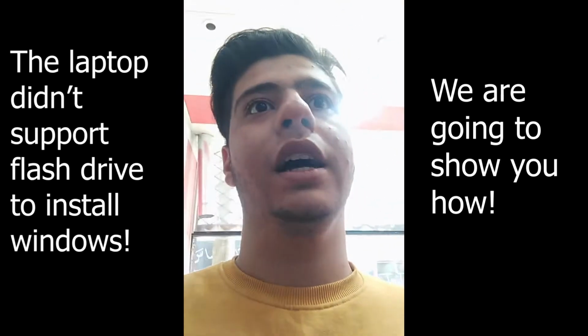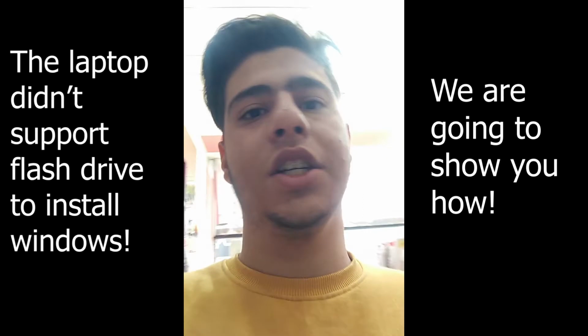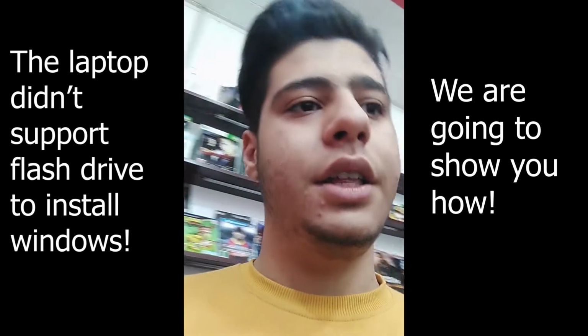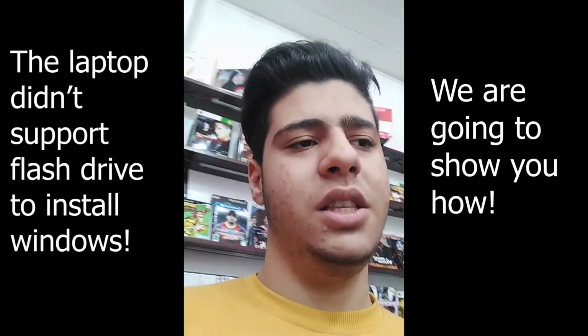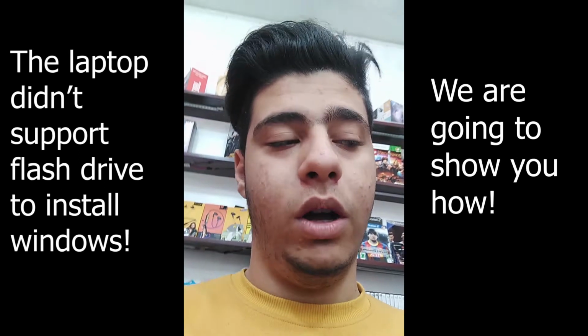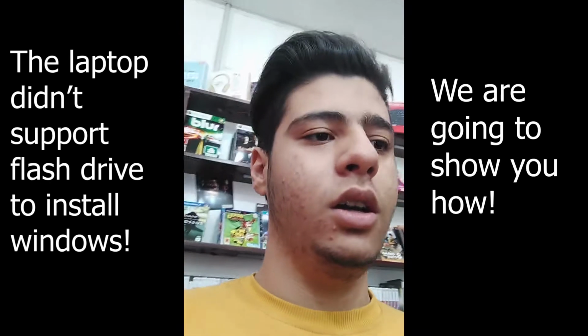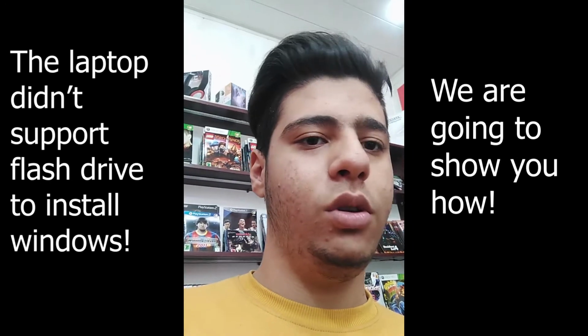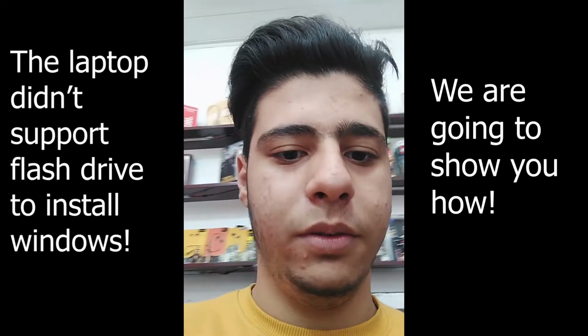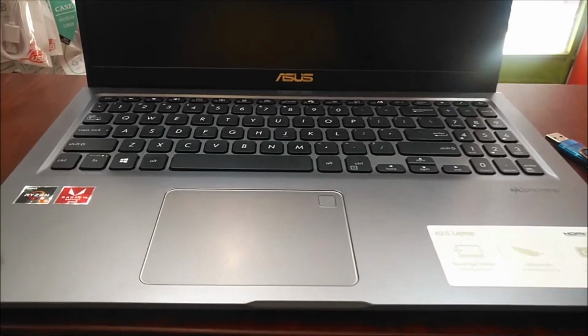Today we have an Asus laptop that we cannot boot with the flash drive. It happens to all of us that we cannot install it, but we don't know how and why it doesn't support this flash drive. I'm going to tell this to you guys, and this is the laptop that we are going to install Windows on.